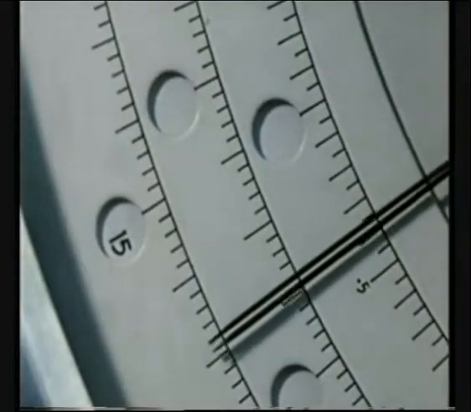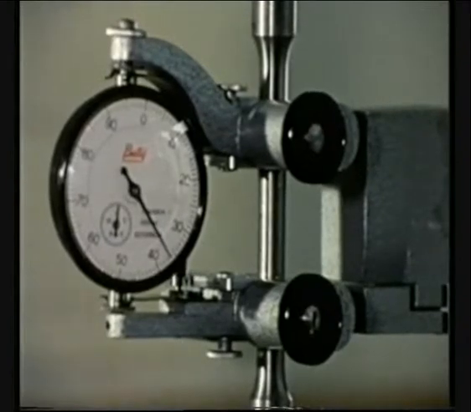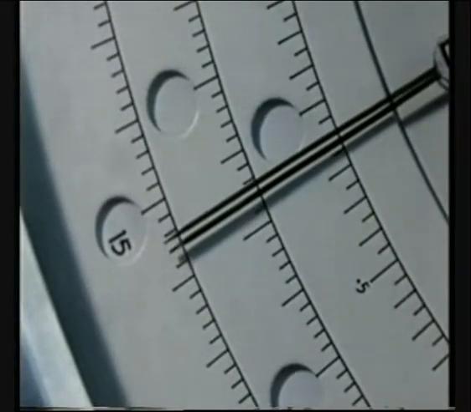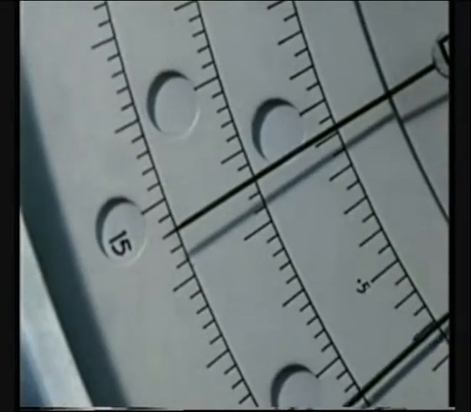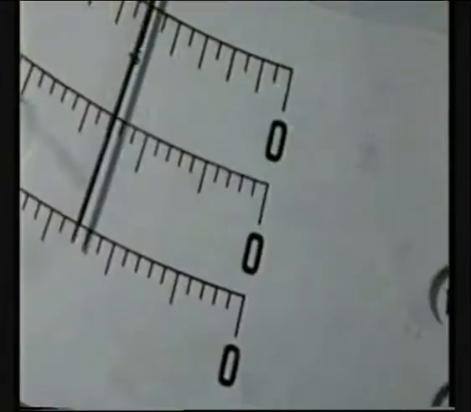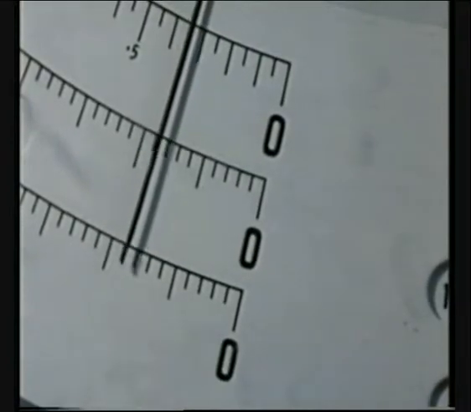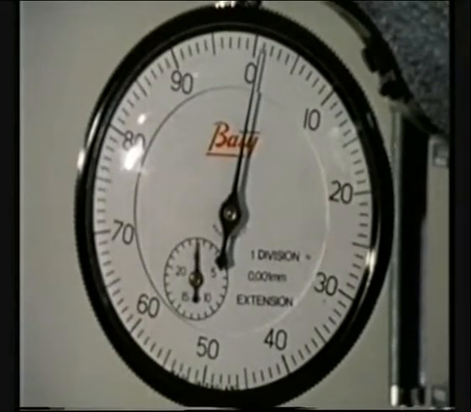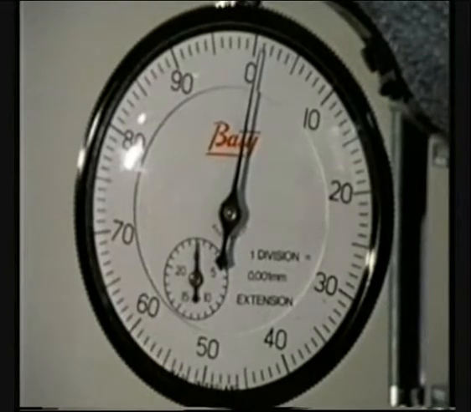The greater the force, the more it stretches. We'll stop at this point and see what happens if we remove the force. The steel has returned to its original length. This kind of behavior is described as elastic deformation.